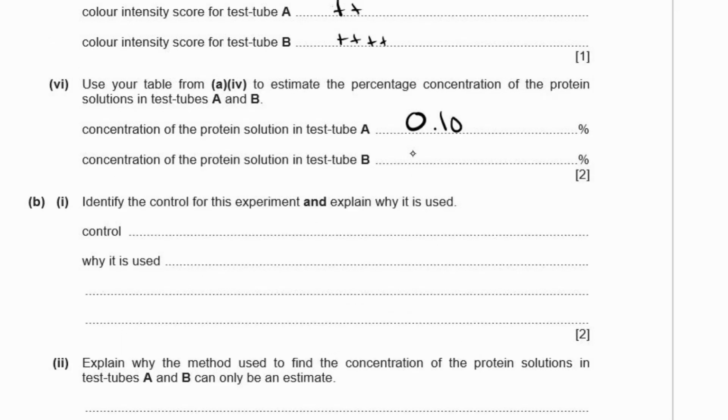Okay, I'm going to say 0.40. All right, that's good.